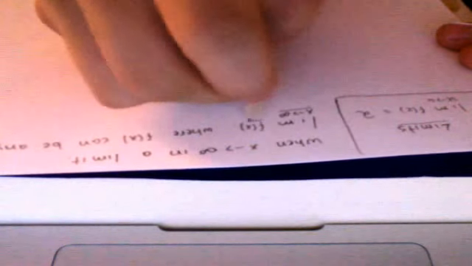So I'm saying the limit as x is approaching infinity of f of x, where f of x is an equation.